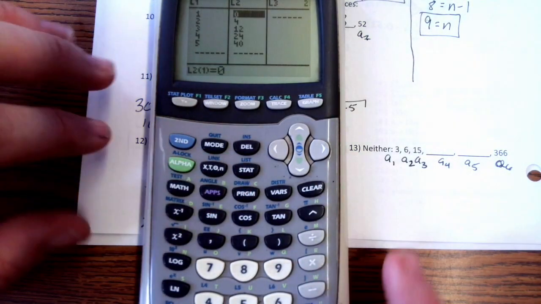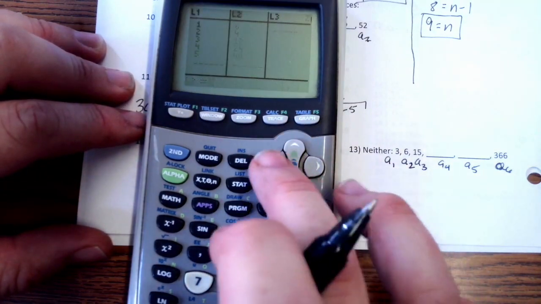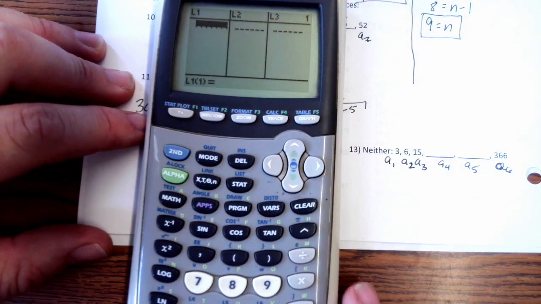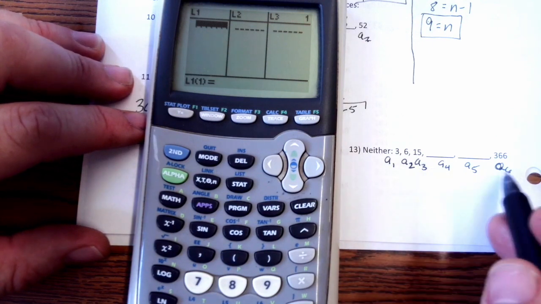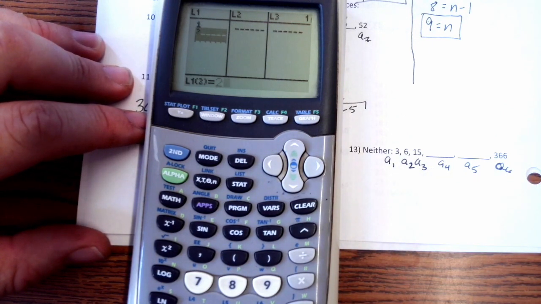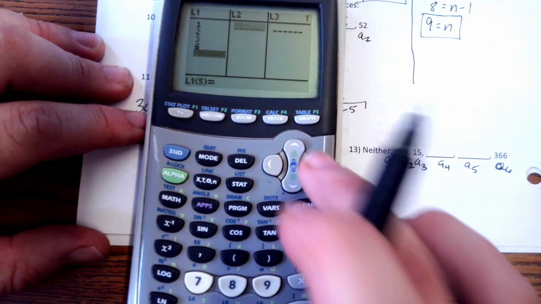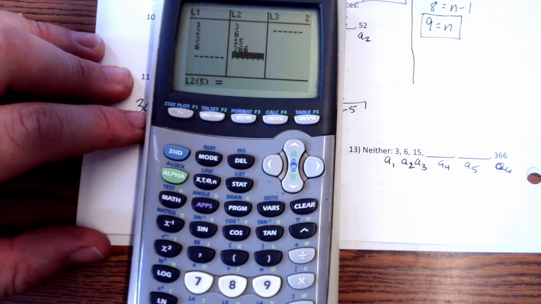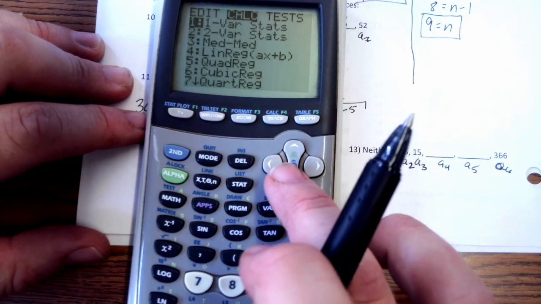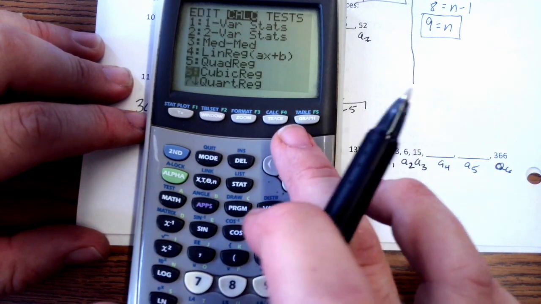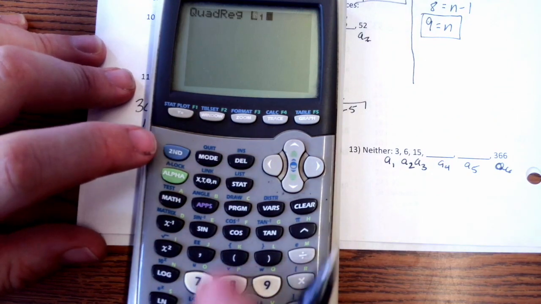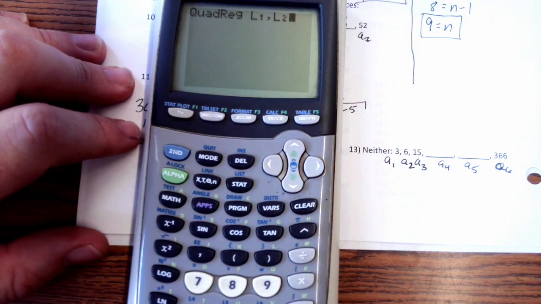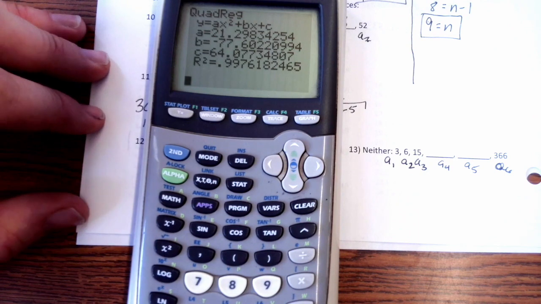So, stat edit in the calculator. Clear out my lists here. So the numbers I actually have are 1, 2, 3, and 6 for my inputs. And then my outputs were 3, 6, 15, and 366. So stat calc will do a quadratic regression on that using L1 as my x values or my n values. L2 is my output values.